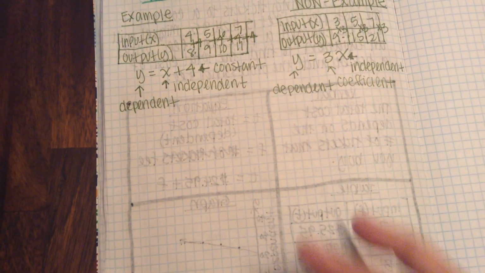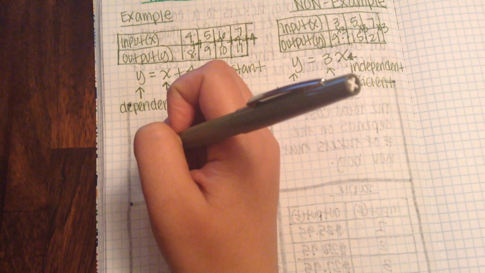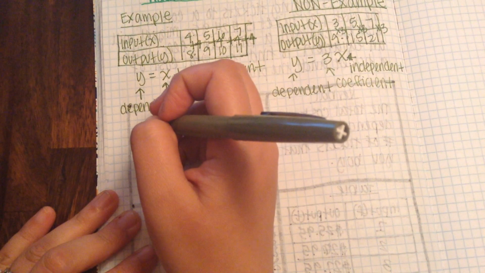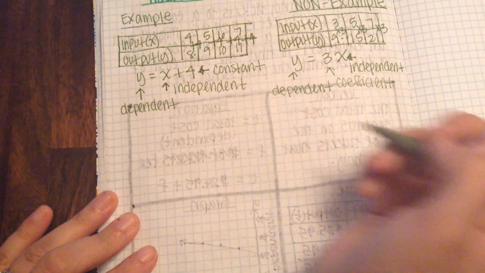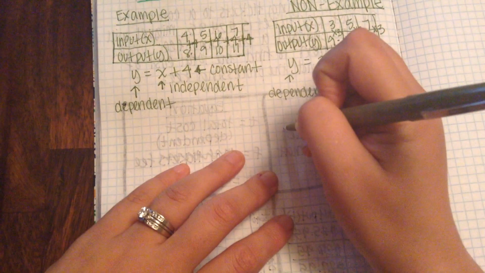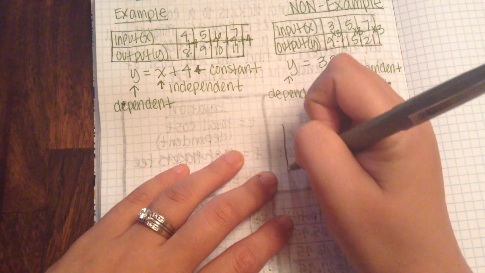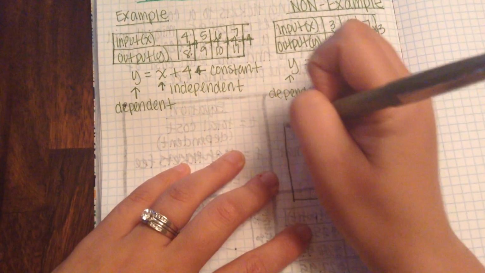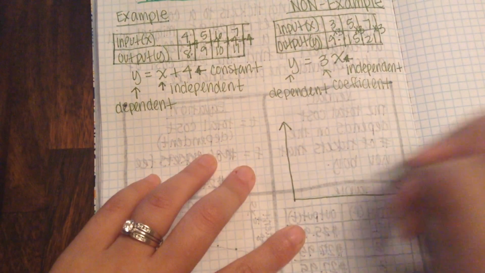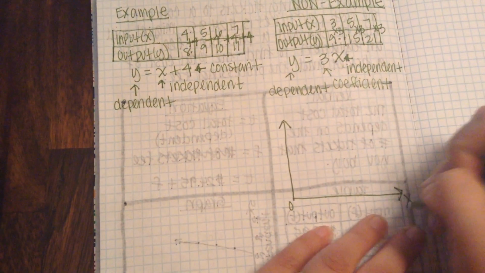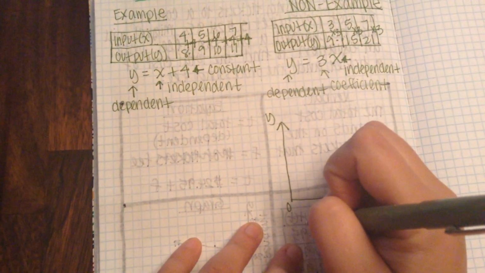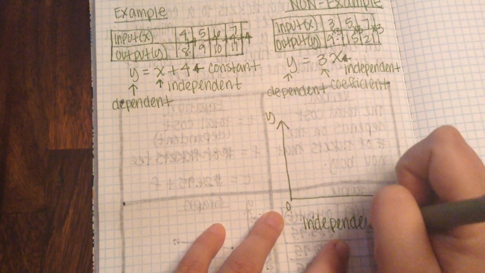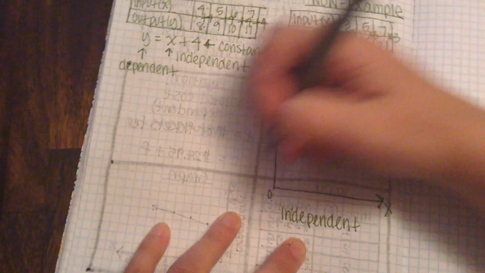Okay? Now, another way that you can see it is by looking at a graph. So, for example, let's say we have this graph here. Okay, we have 0, this is x, this is y, this is your independent, and this is your dependent.